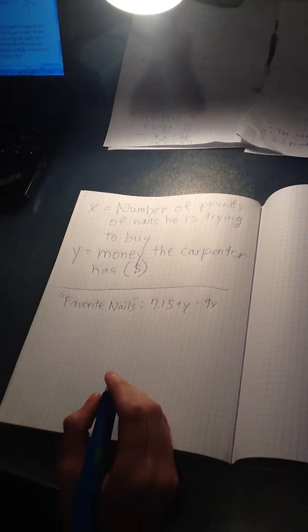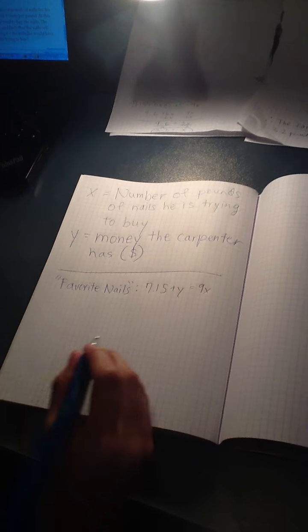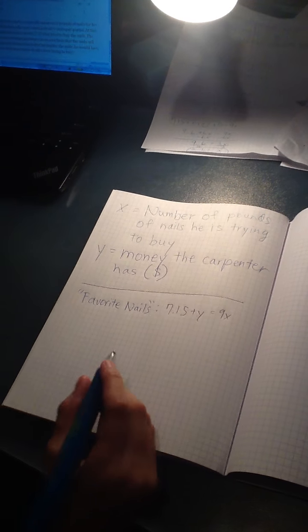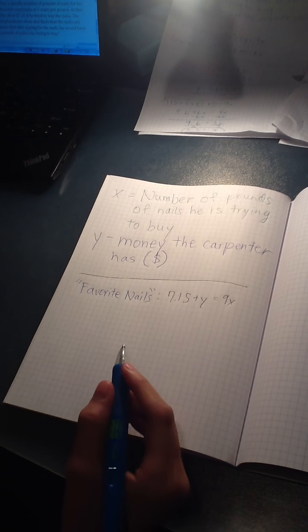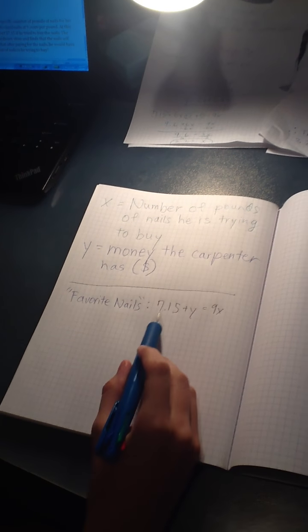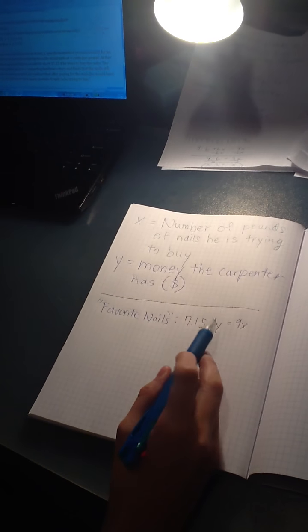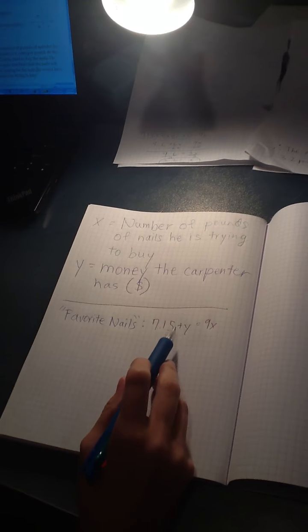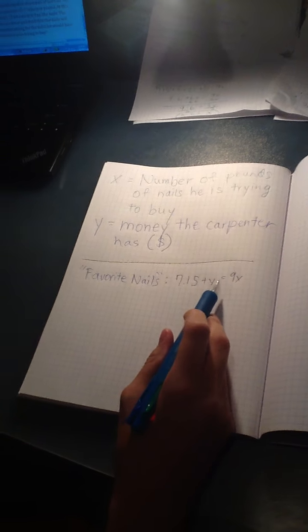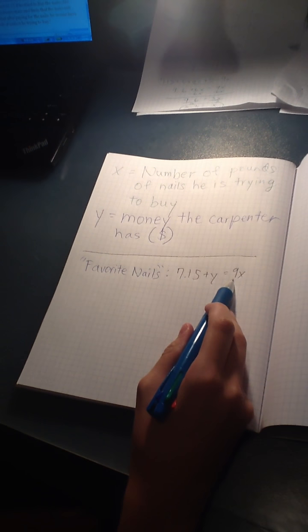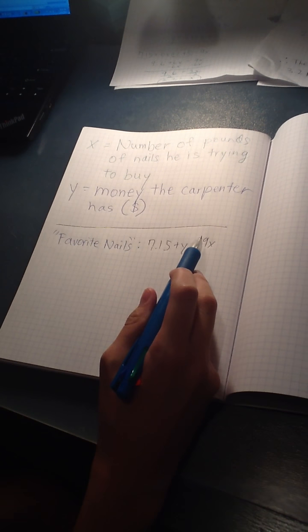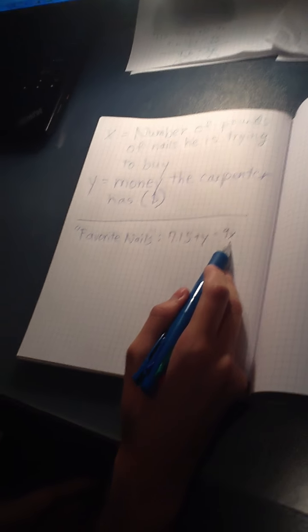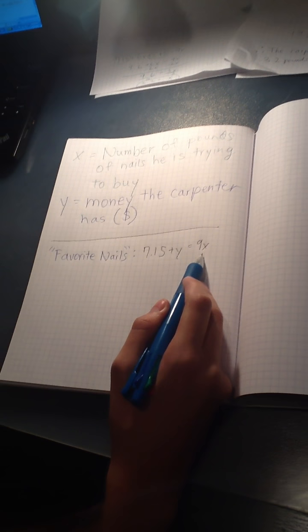Short $7.15 means that if he had an additional $7.15, he would have enough money to buy the number of pounds of nails he wants to buy. So we add 7.15 to the amount of money the carpenter has right now, and that should equal 9, which is the money it costs per pound to buy his favorite size nails, and x is the number of pounds of nails he is trying to buy.